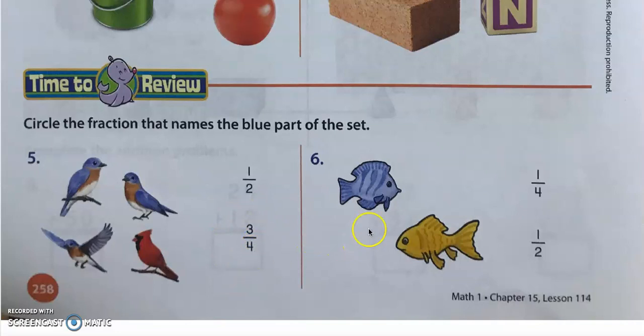Number 6, we need to find the fraction that names the blue part of the set. How many fish are in this set? 2 fish. And how many blue fish? 1 blue fish. So the whole number for the entire set goes at the bottom, 2. And only 1 blue fish we see in the set, so we put 1 on top.